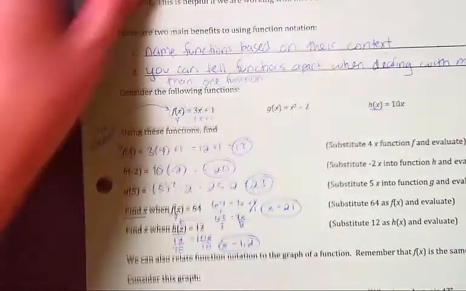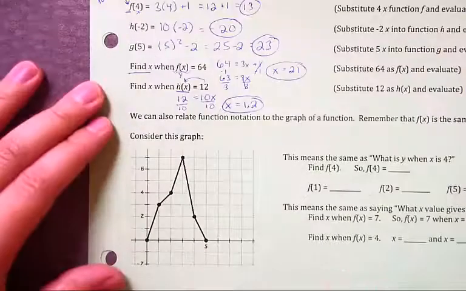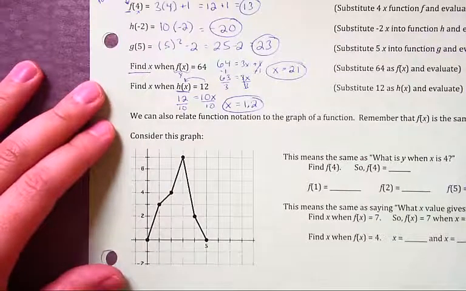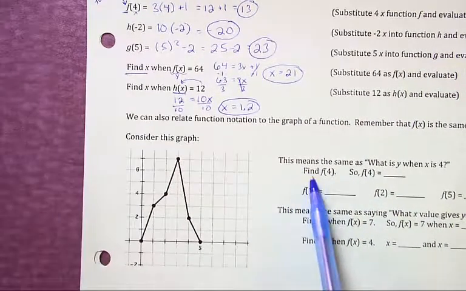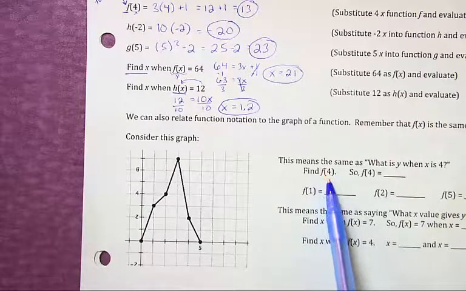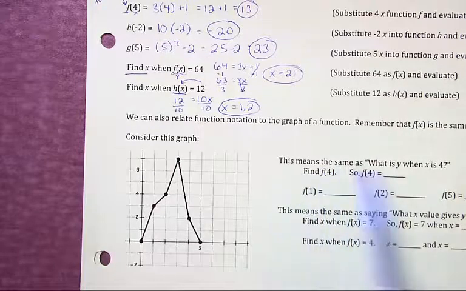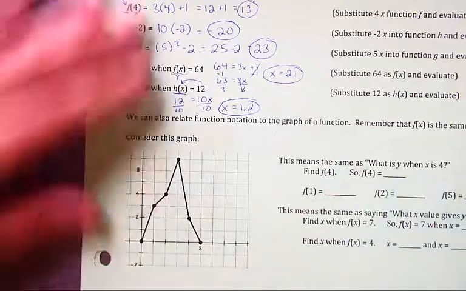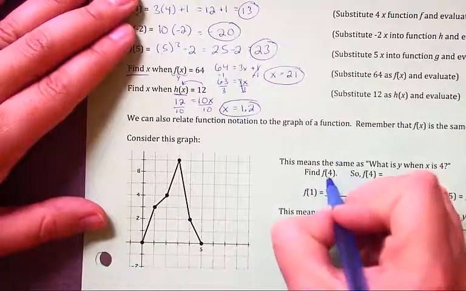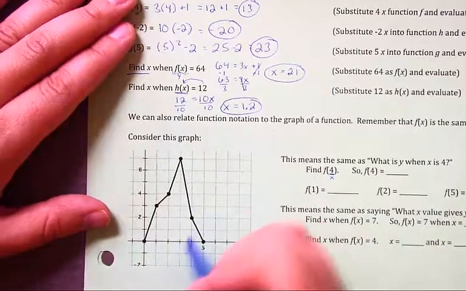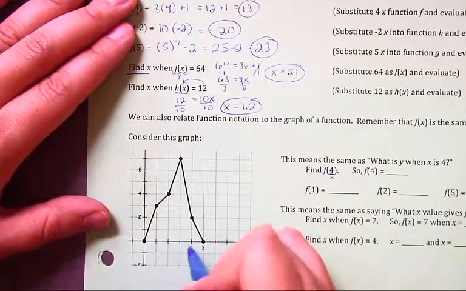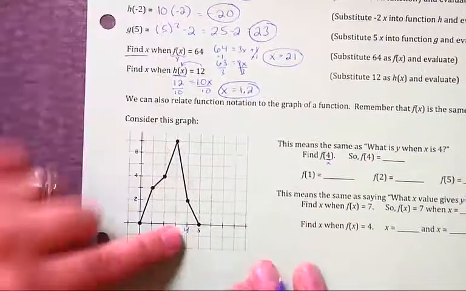Now we can also use function notation when talking about a graph. Remember that f of x is the same as y, so consider this graph. If we want to find f of 4, this means the same as what is y when x is 4. So when x is 4, because remember whatever is inside there, that's what x is. So 1, 2, 3, 4, this is where x is 4.